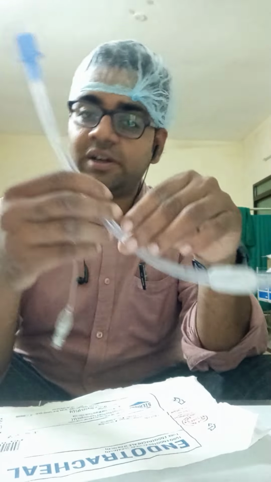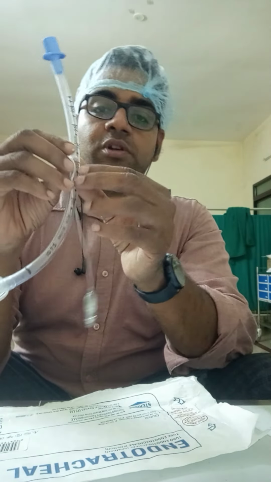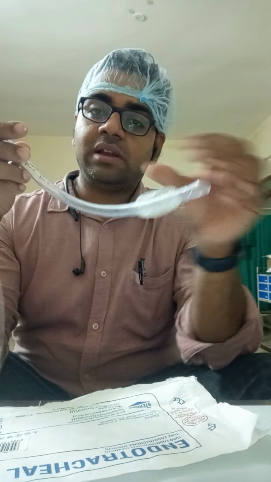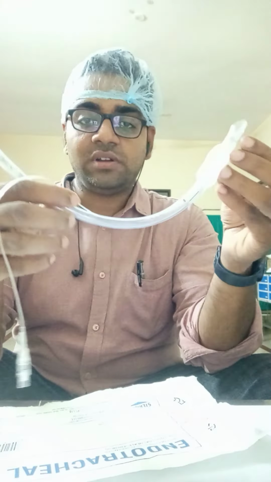So if the tube is 7 mm for a female, 7 times 3, this will go up to 21 mm deep, with 7 mm internal diameter. For a male, it is 8 times 3, which is 24, so it should be fixed at 24. This is if we are inserting the tube in the oral cavity. If we are inserting the tube in the nasal cavity, the distance again increases, so we have to add 1 or 2 centimeters to the oral cavity markings. This is just for calculation purposes.